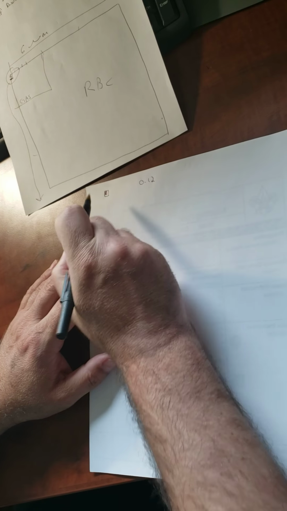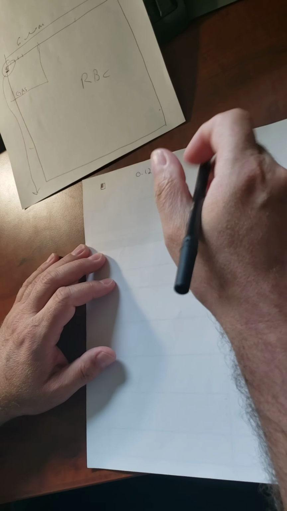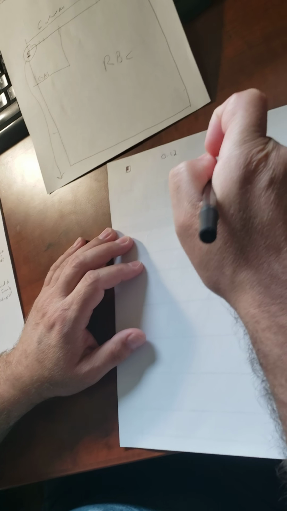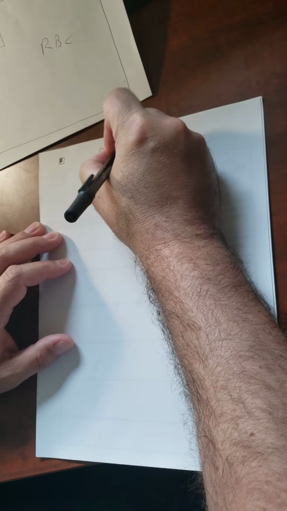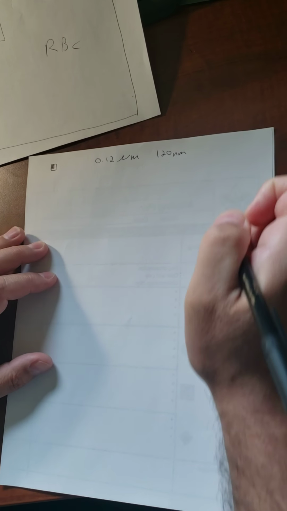So, you know, we're really coming down here in scale. So 0.12 microns or 120 nanometers.